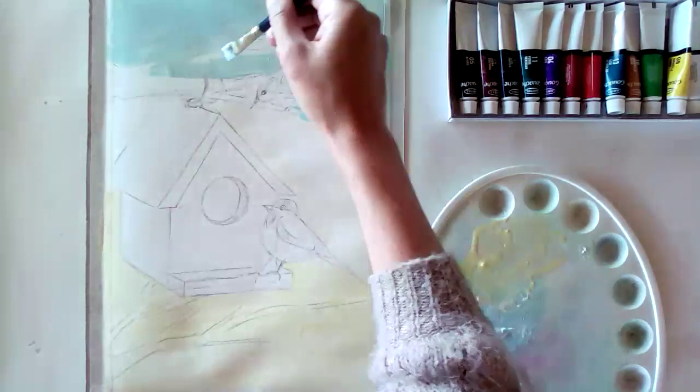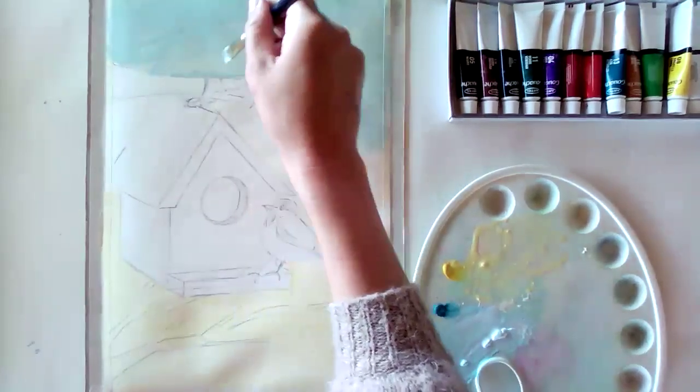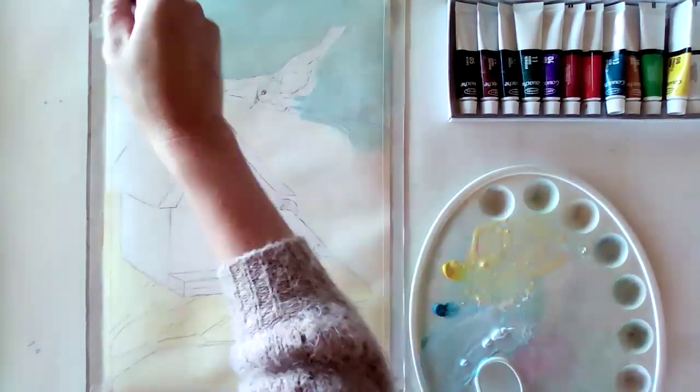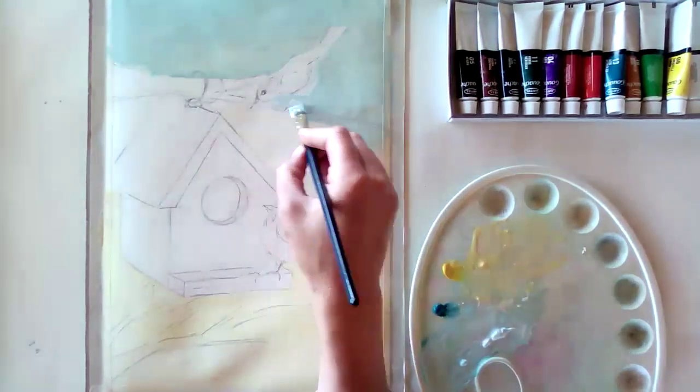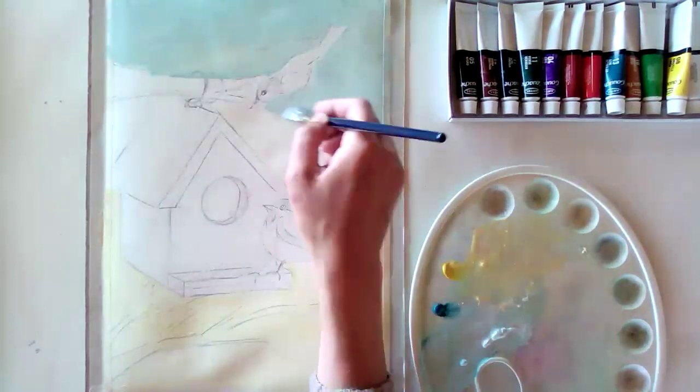I'm going around the birds, so I'm leaving the birds clean paper because it still depends what kind of color we're going to choose for the bird.